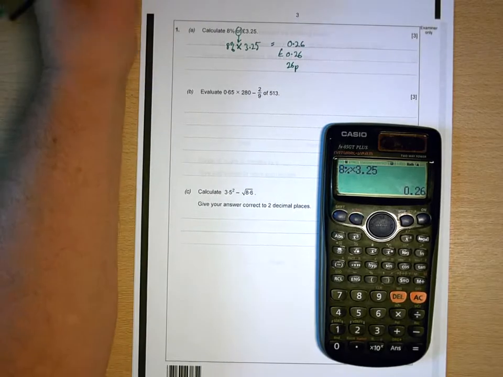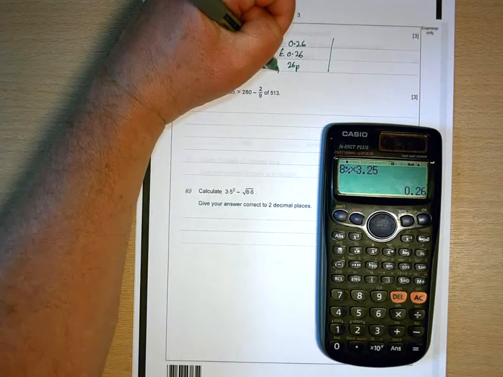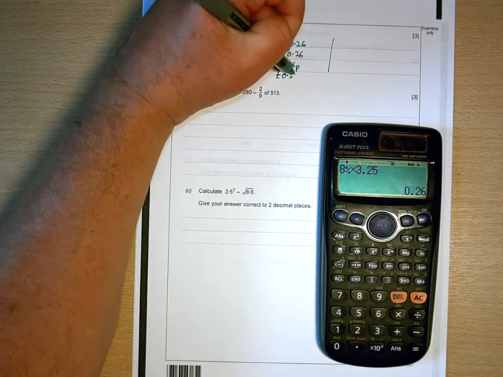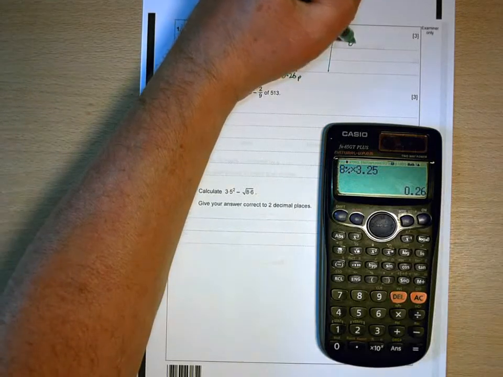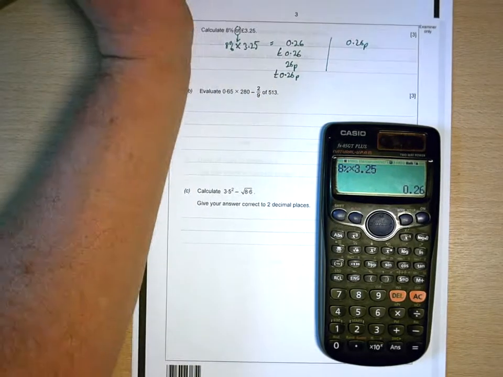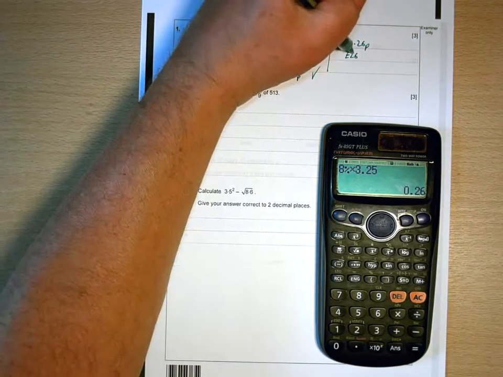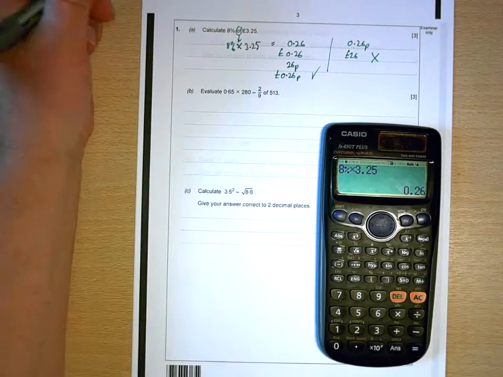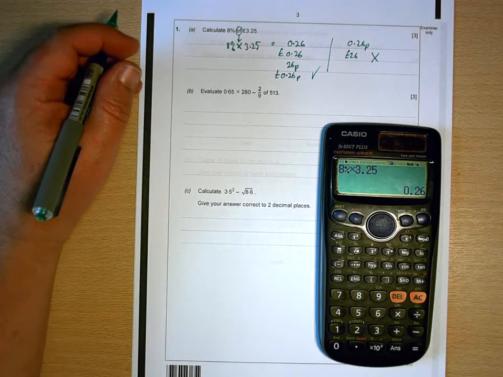Where you would lose marks is if you ended up with something like 0.26p, which personally I don't agree with, but you'd get the marks for that. What you'd lose marks for would be £26 or 0.26 pence. So those first ones would all be correct, and either of those would be incorrect. So you need to be very careful with your units.